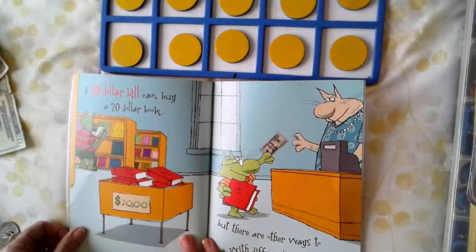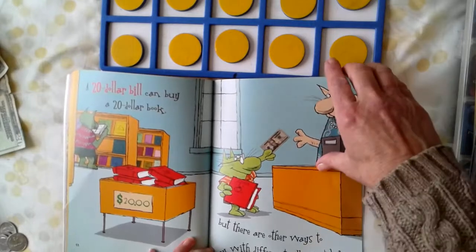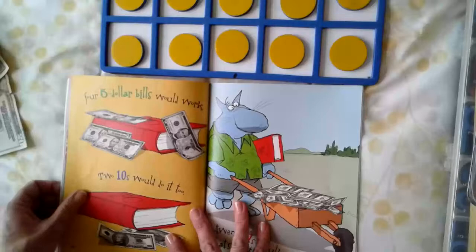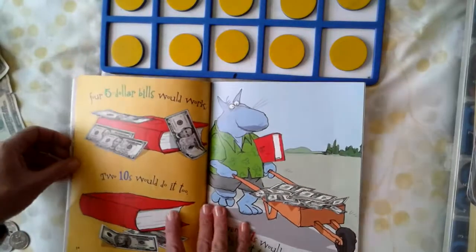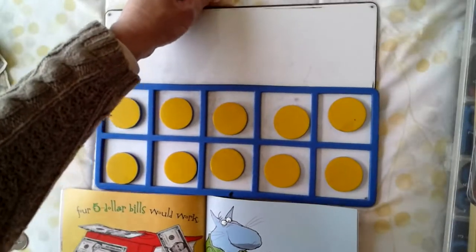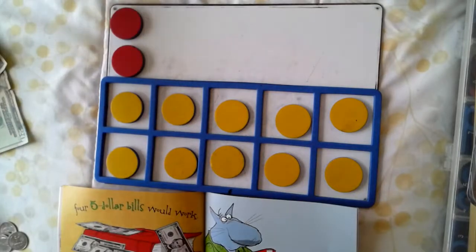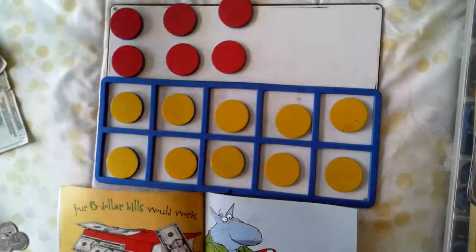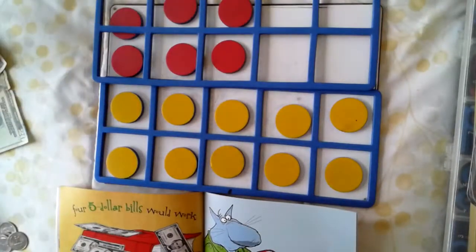A $20 bill can buy a $20 book. But there are other ways to pay with different bills. Just look. 4 $5 bills would work just as if we had 4 rows of 5. So if we go back to our 10 frame and make another pretend 10 frame over here. Oops, I actually have one right here. Another 10 frame.